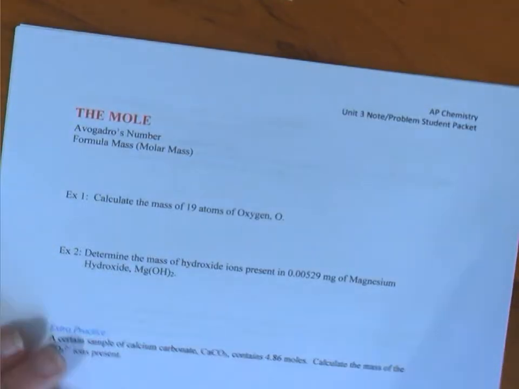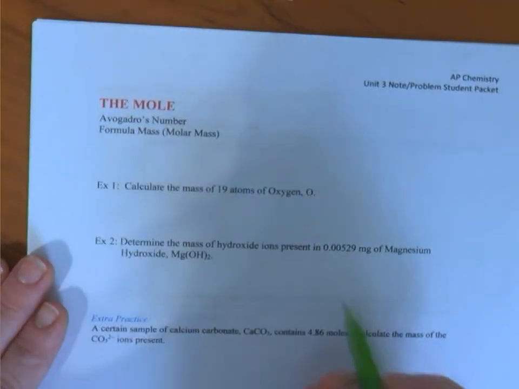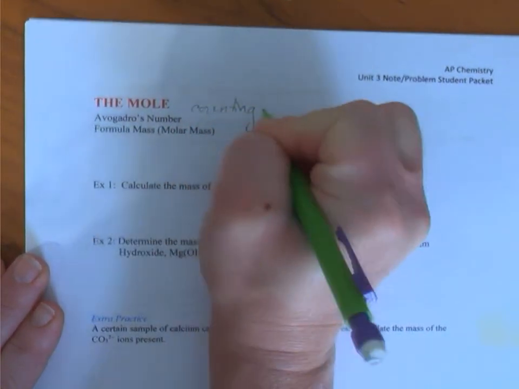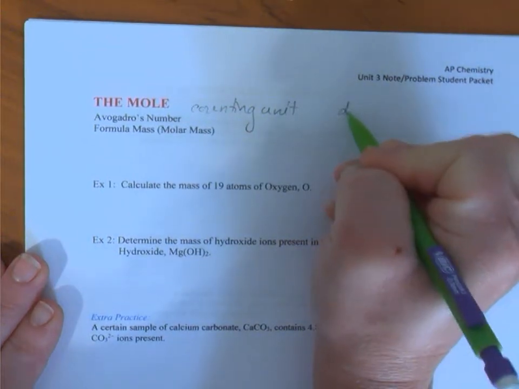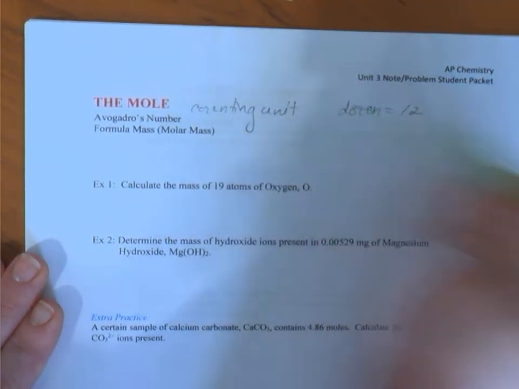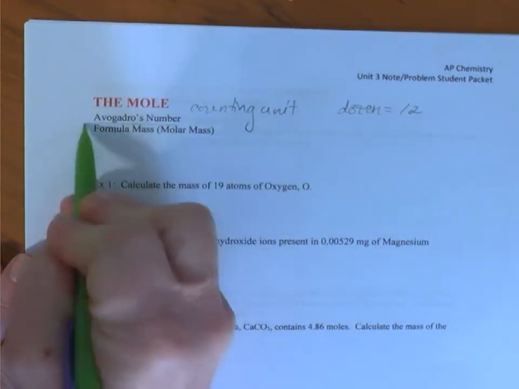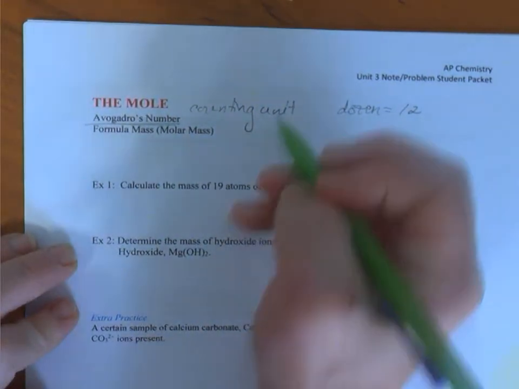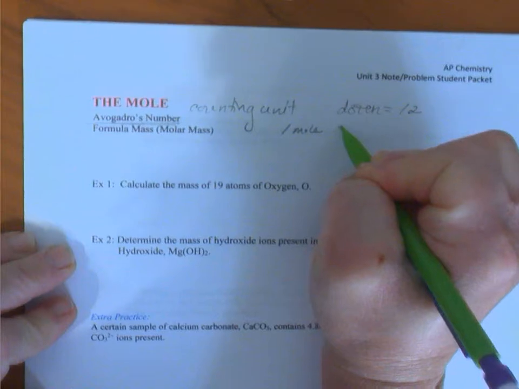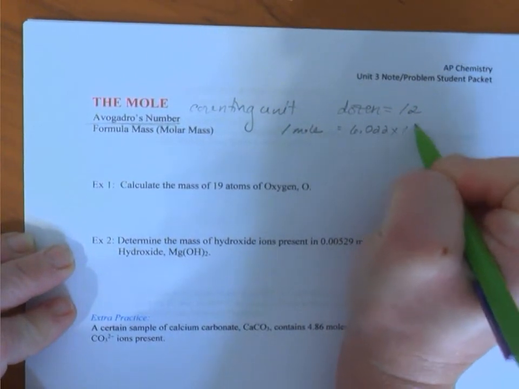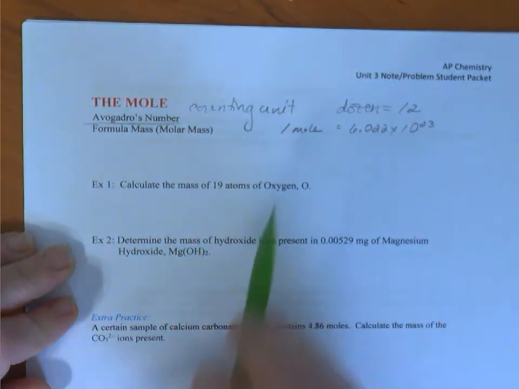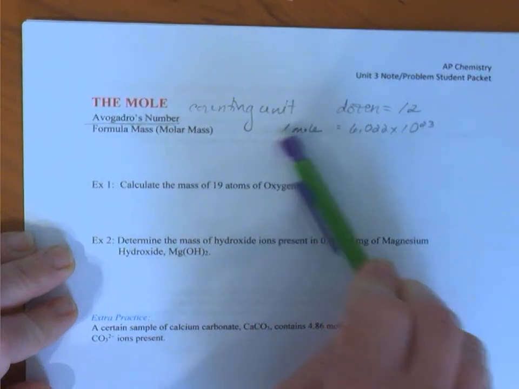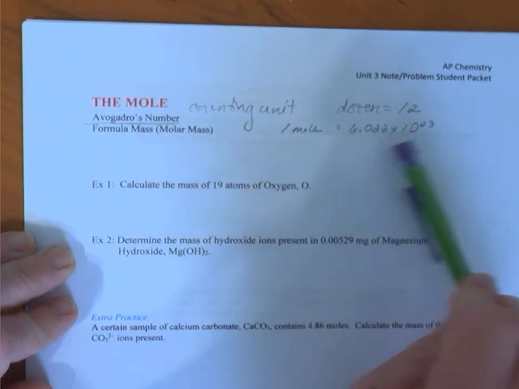All right, so moving onward, the star, the mole. We know in chemistry the mole is our counting unit. Just like a dozen, where a dozen means 12, and you can have a dozen of anything, a mole means Avogadro's number, and you can have a mole of anything. 1 mole is equivalent to 6.022 times 10 to the 23rd of that thing. If you have a mole of pencils, you would have Avogadro's number of pencils. If you had a mole of marshmallows, it would be Avogadro's number of marshmallows.